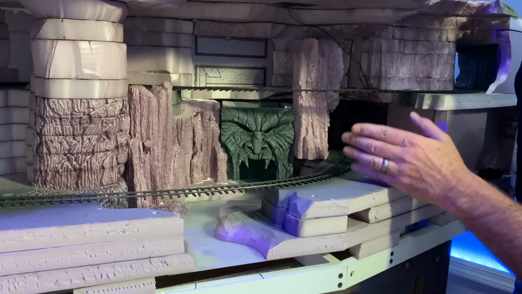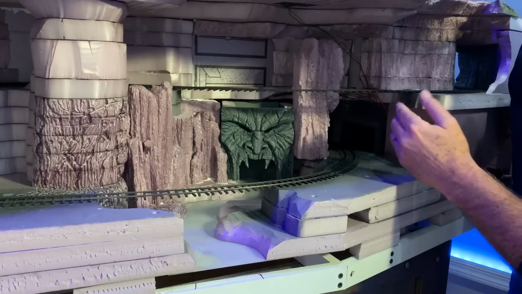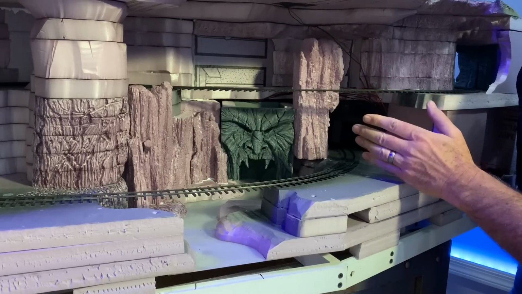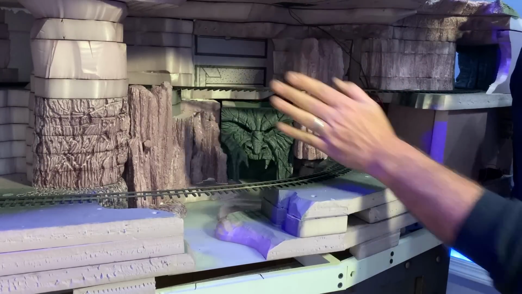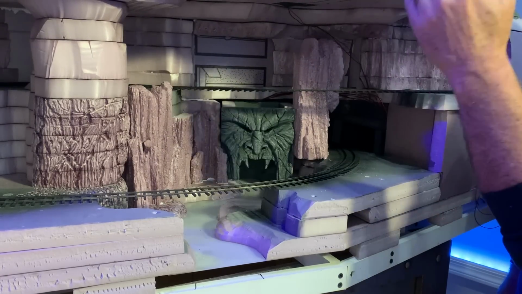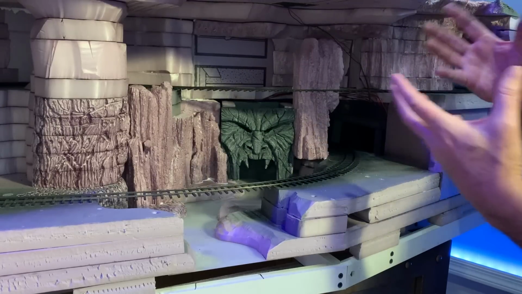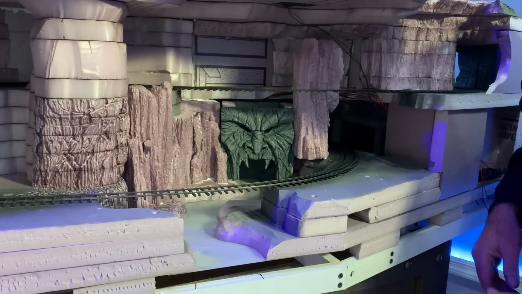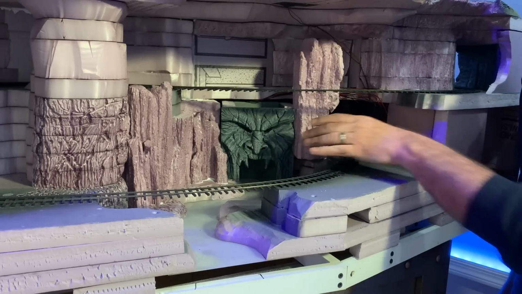I'm using the same technique that I used for all the rock work on the front of the layout, except down in the caverns, instead of the rocks going diagonally like they do up here on the front of the layout, I want them to go vertically to give a sense of big open space down in here, big open cavern, almost a cathedral-like feel.